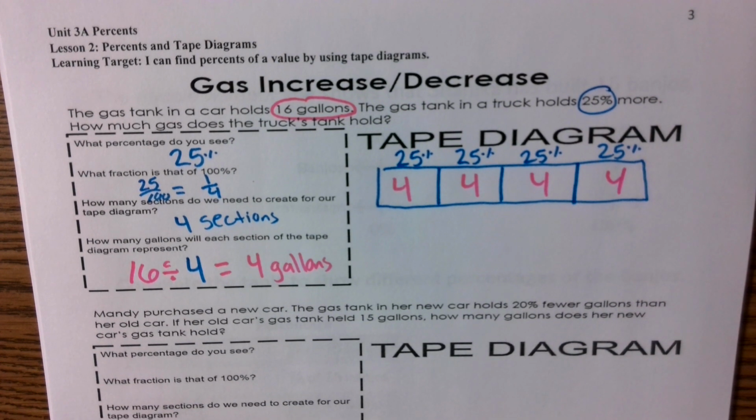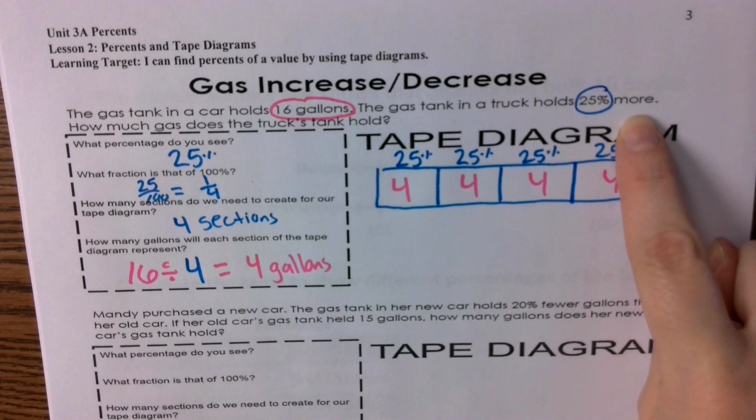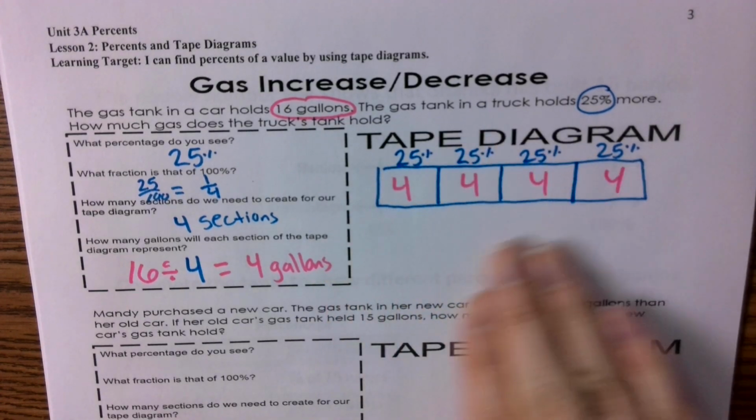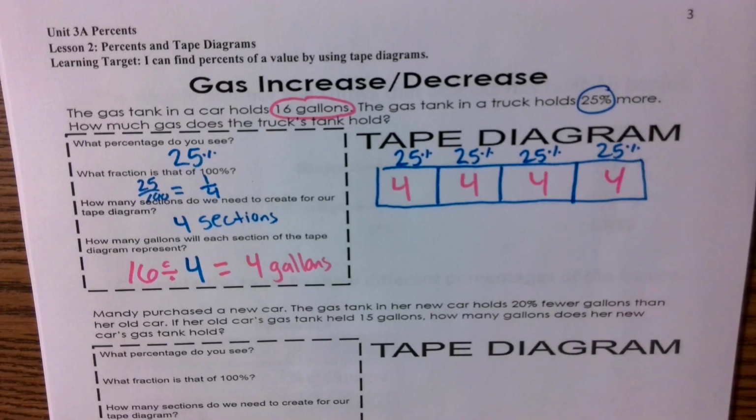Okay, so now the truck is 25% more than the car. So that means it's going to have everything that the car has plus an additional 25%.